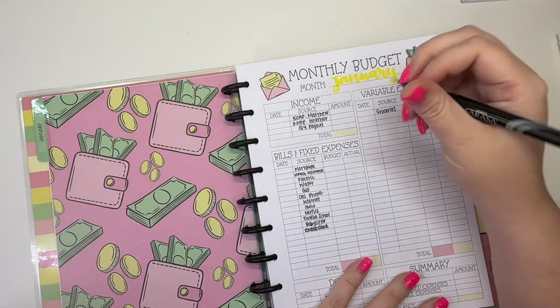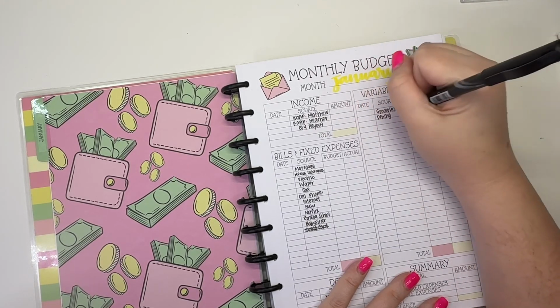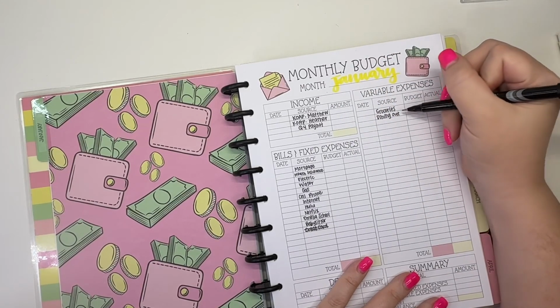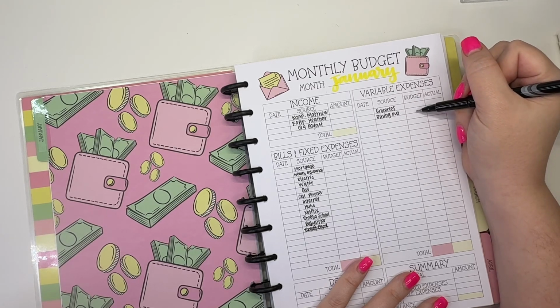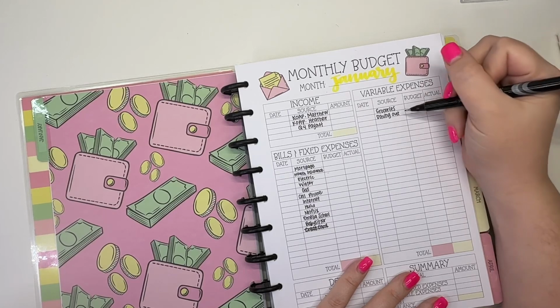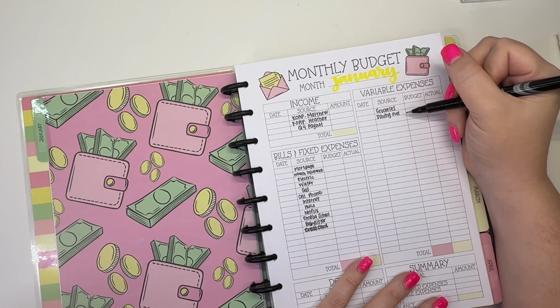Okay. So then maybe dining out is a variable expense for you, or maybe you don't eat out. Maybe that's not in your budget. But you could still put it here and then put a $0 budget, because then if you do eat out, you went over budget, and that would be your actual. Or maybe your dining out budget is very small. Maybe it's very big, but it's important to break it down.